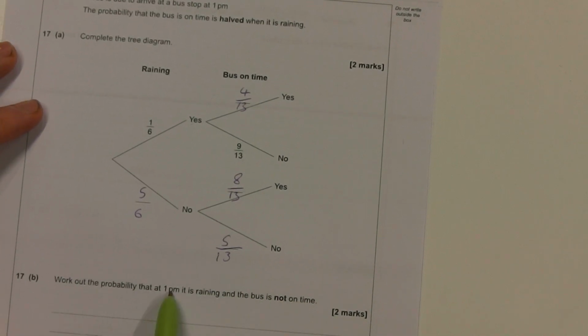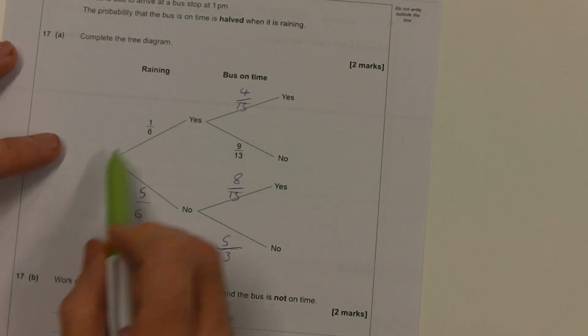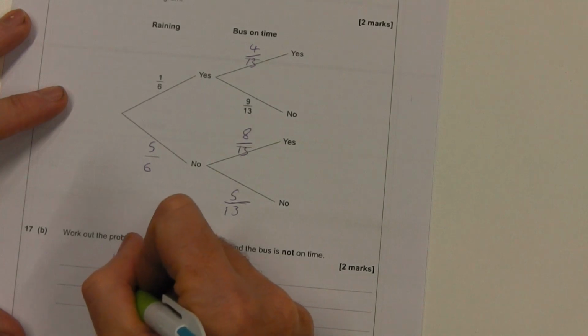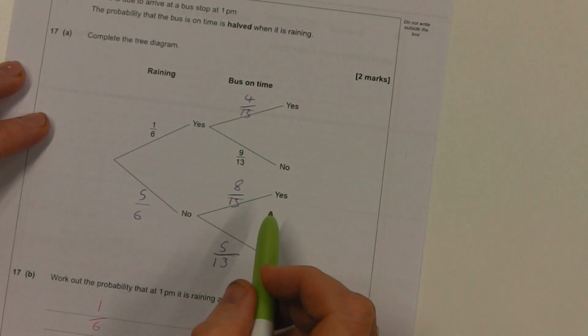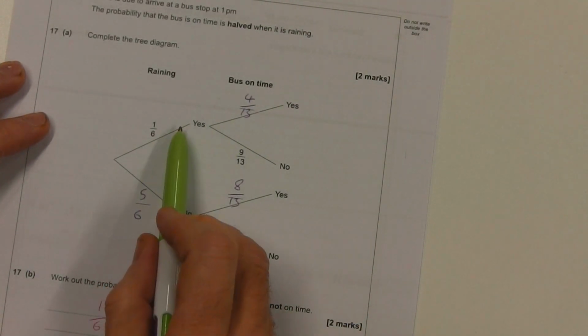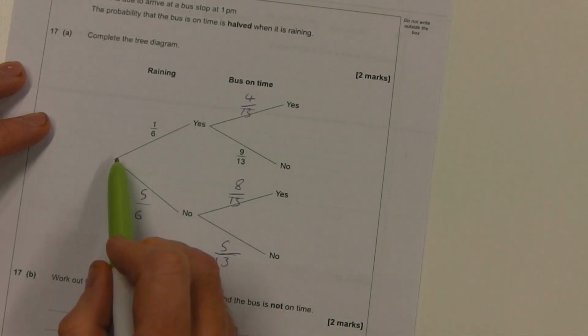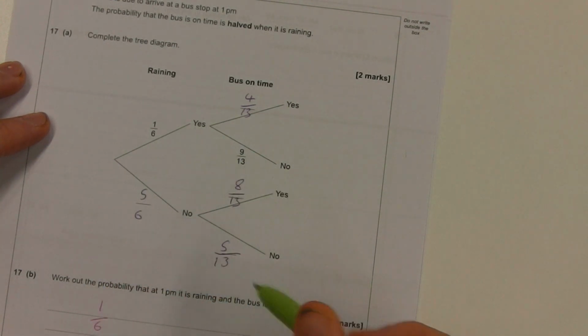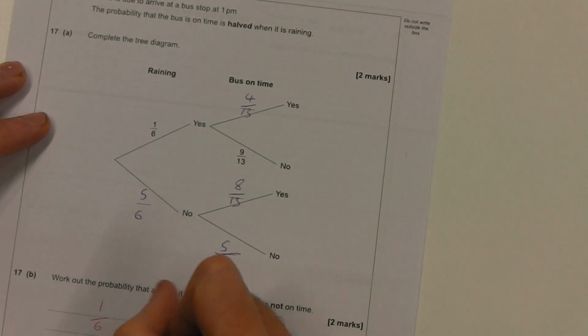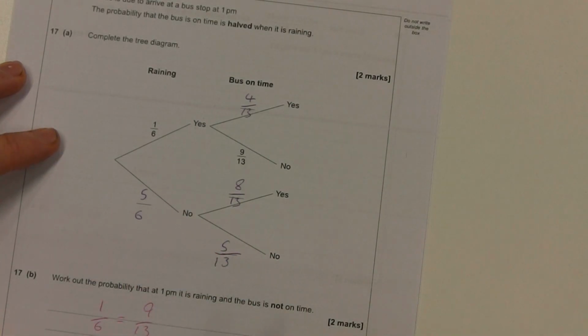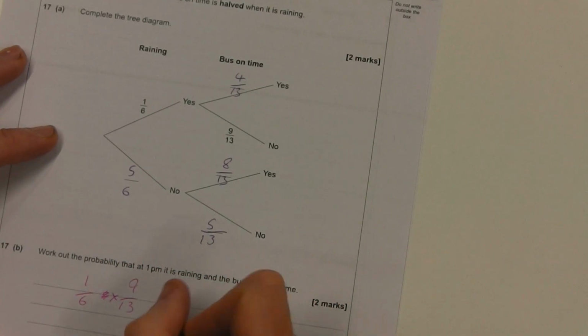Okay. So now we want, part B, the probability that at 1 p.m. it is raining and the bus is not on time. So raining is 1 in 6. And we said the bus is not on time. So that's yes to raining and no to being on time. So that gives us 9/13 there. I'm putting an equal sign when I should be putting a multiply. There we go. Now the equals.